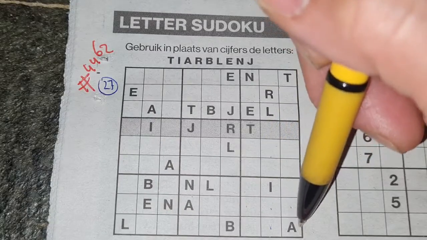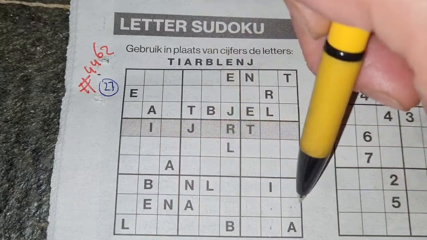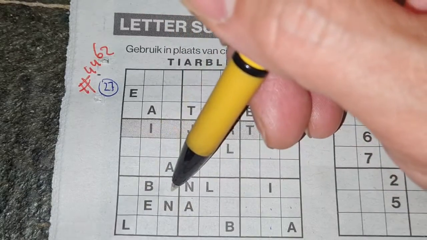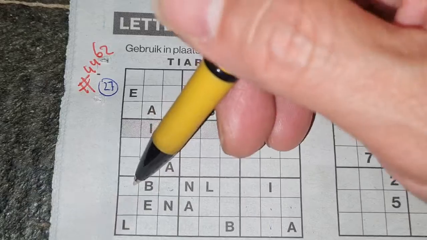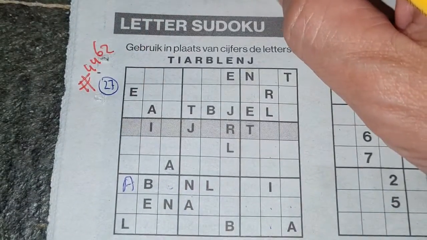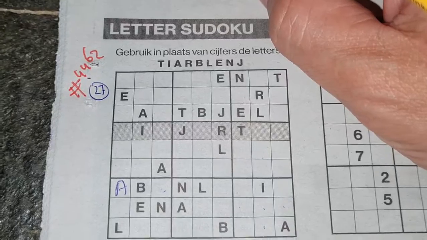We have A in the last row, A in the row above, so in that row only 2 places left for the A, should be here or there. We see there an 8, no A there. A should be here. Alright.